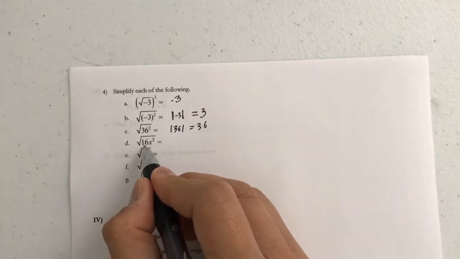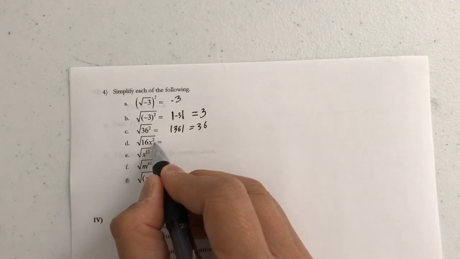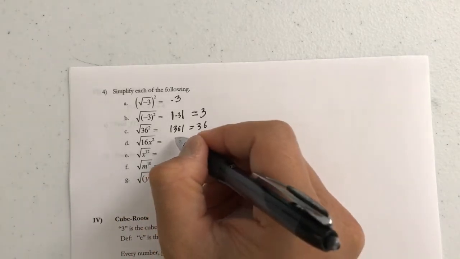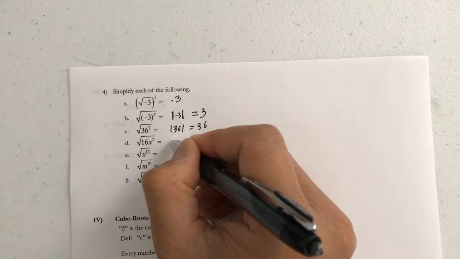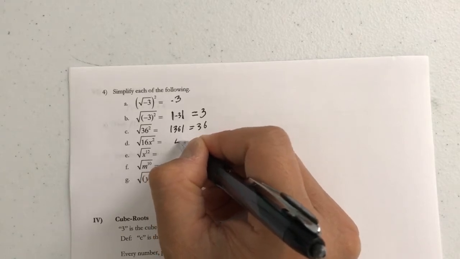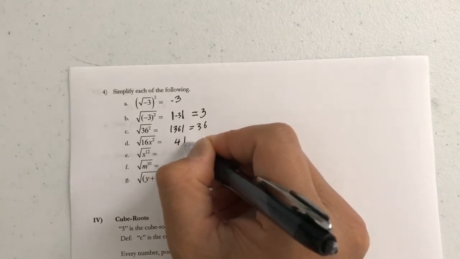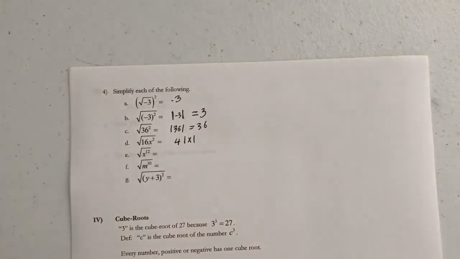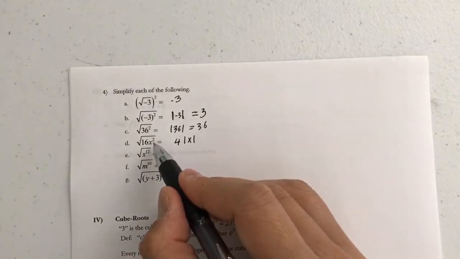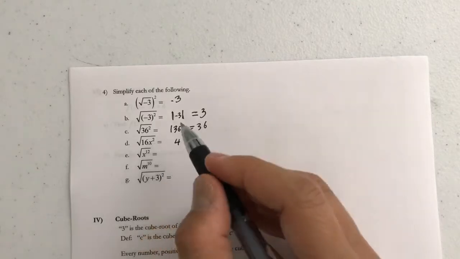The square root of 16x squared, the square root of 16 is going to be 4, and then the square root of x squared is going to be the absolute value of x, because that is part of the second property that we put a star around.